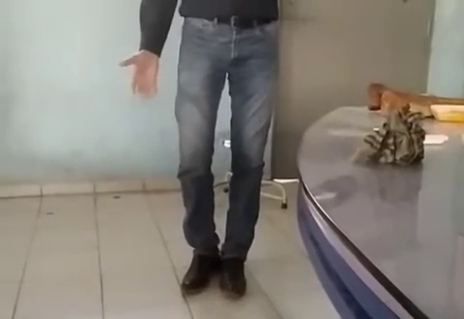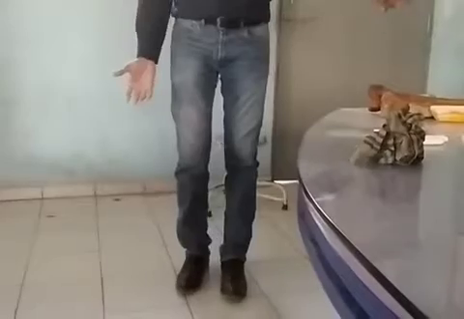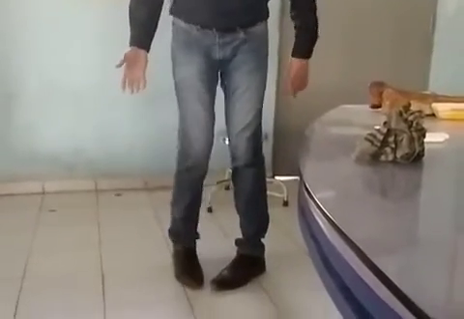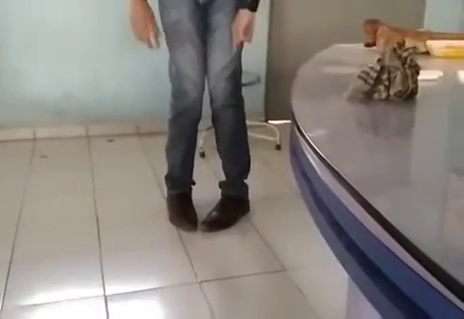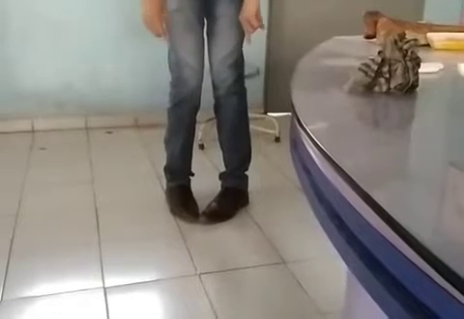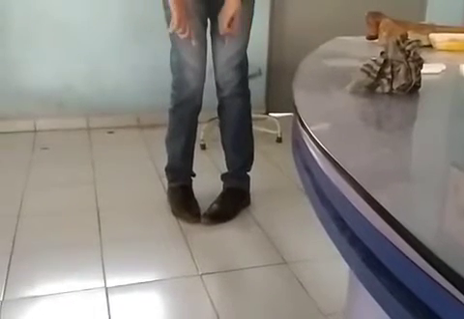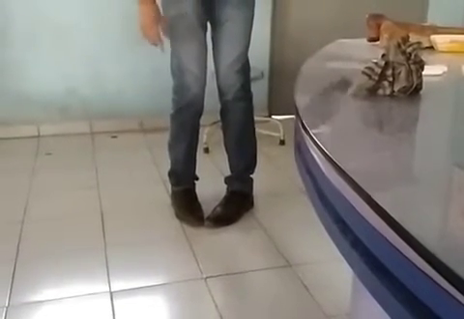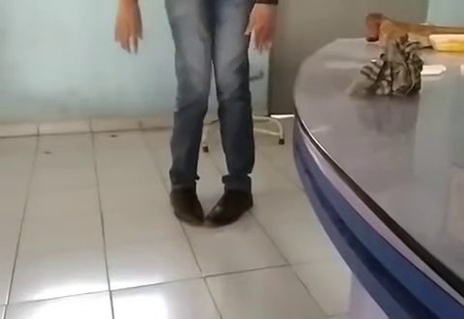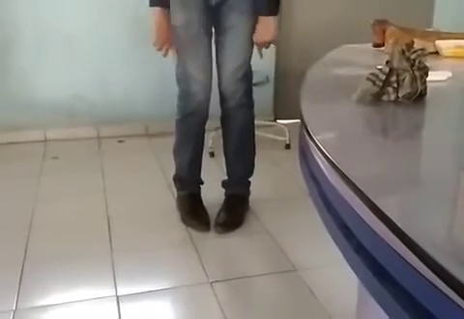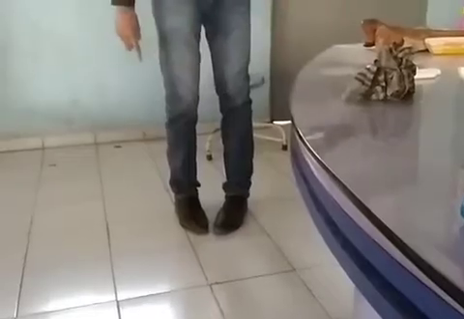And the other is genu varum, also called bowleg. Here the legs move inward. So the legs are moved inside, that means in genu varum the legs are abnormally adducted. Now this is a bow, so that is called bowleg.